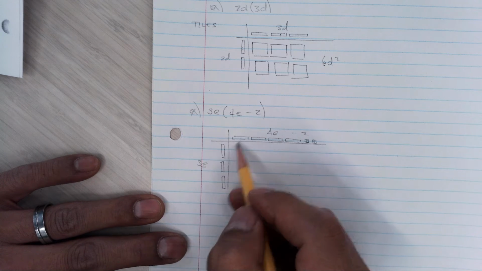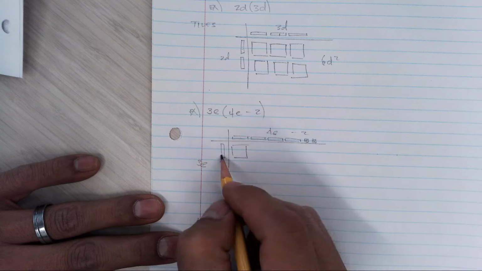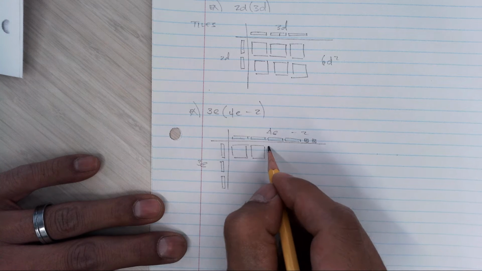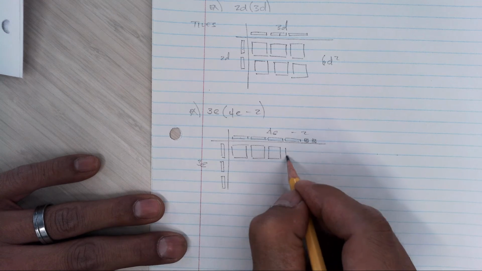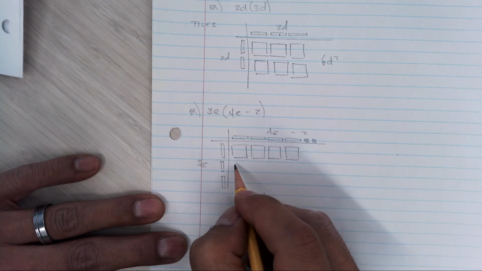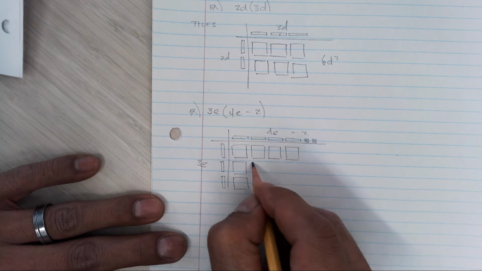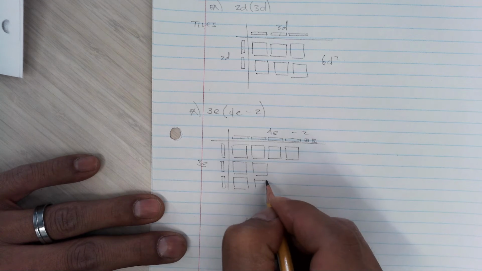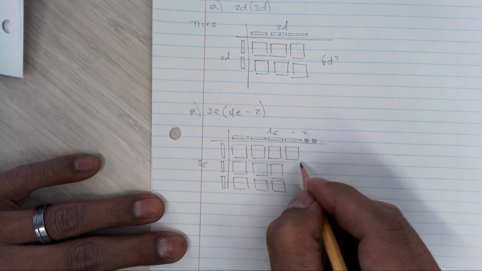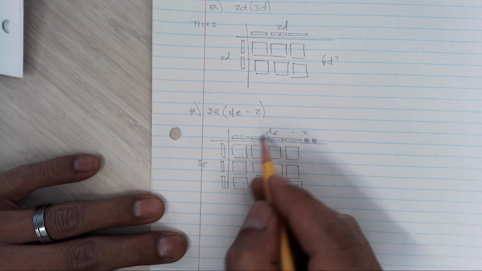And e times e here will give you an e squared tile. And e times e here will give you an e squared tile here. And yet another e squared tile here. Yes, I know, it's a lot of drawing. Okay, let's just do all the e squared tiles first. Another one here, another one here. So how many do you think I need to draw all together here? Probably 12, yes? The hint is 4 times 3 is 12.